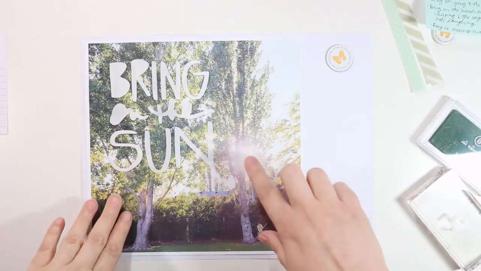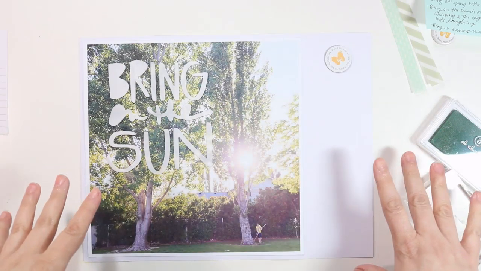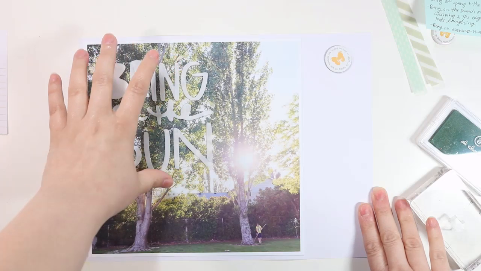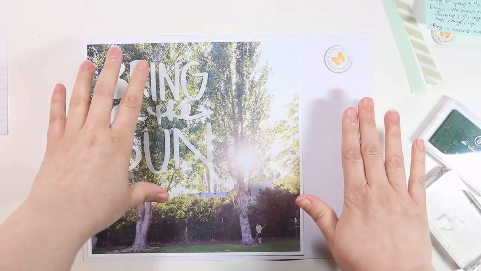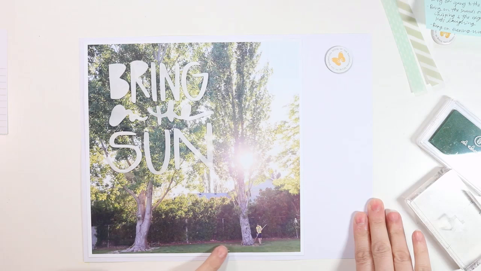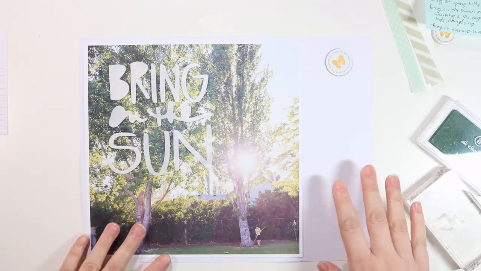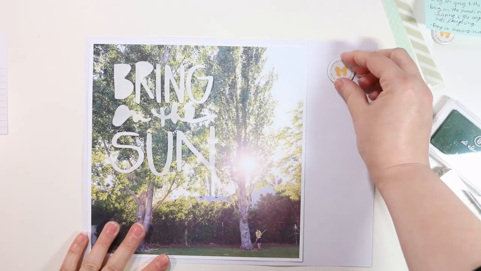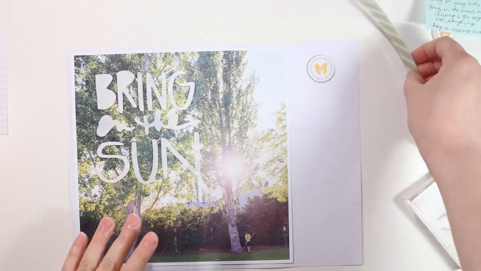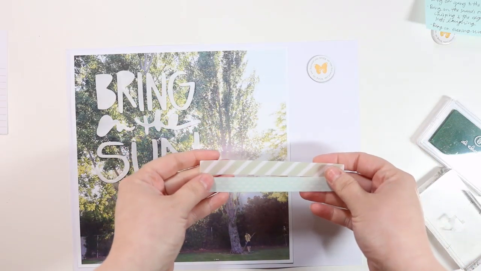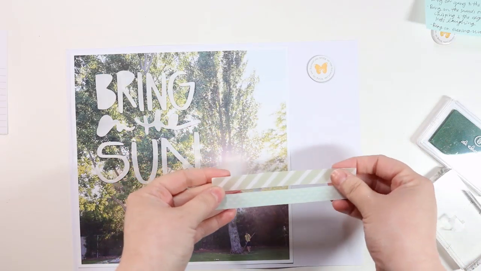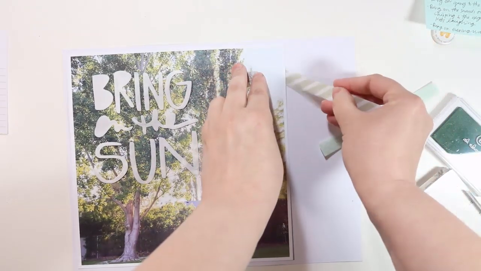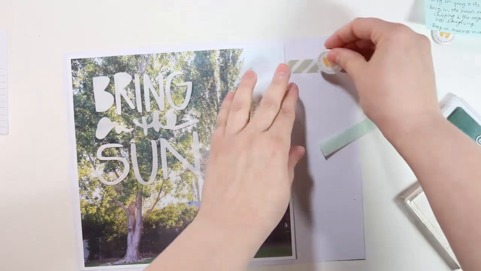Okay, so after I put the modeling paste on, I changed my mind again because I think that the title that's huge and large over here needs to be balanced on this side by something, and so even though my daughter is pointing this way in the photo, I think it's fine, and I'm going to put it on this side. So my plan is to put this little butterfly at the top of my journaling, and I pulled these two pieces that I have left over from the first story kit, and I'm going to place one of them underneath, just kind of anchoring this circle down.